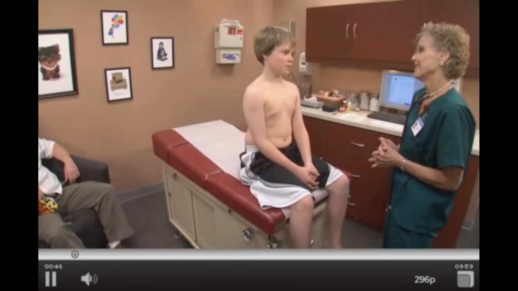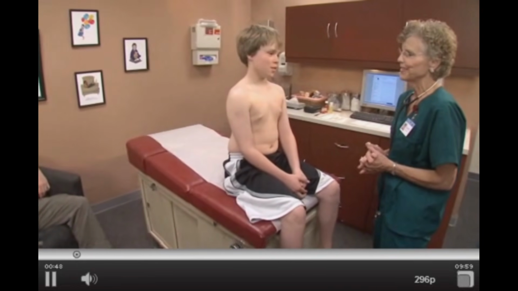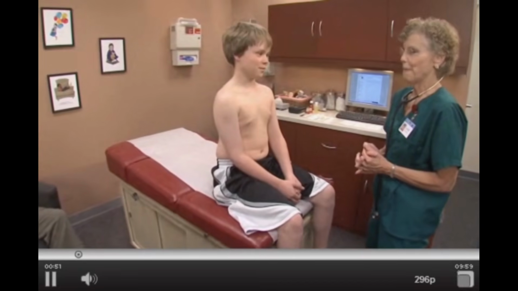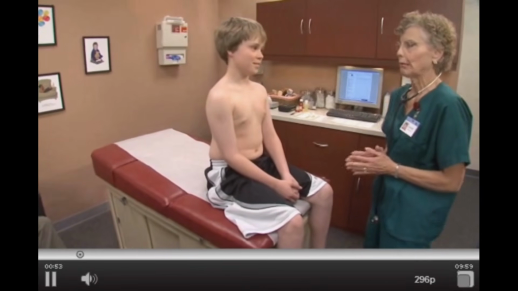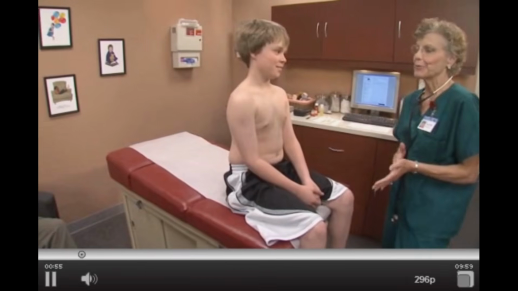Next, test immediate, recent, and remote memory. To test remote memory, ask the patient about an event that took place a couple of years ago. To test immediate and recent memory, ask your patient.